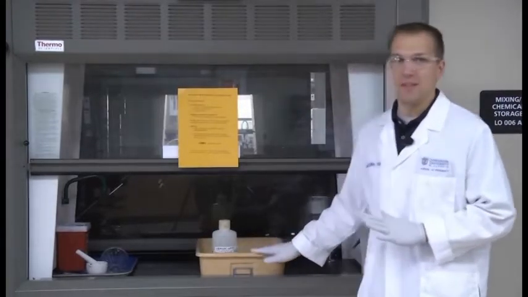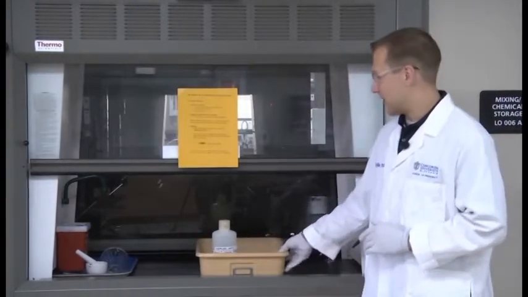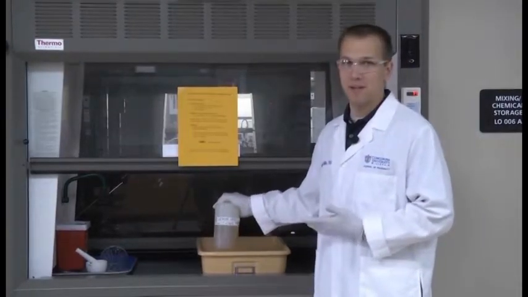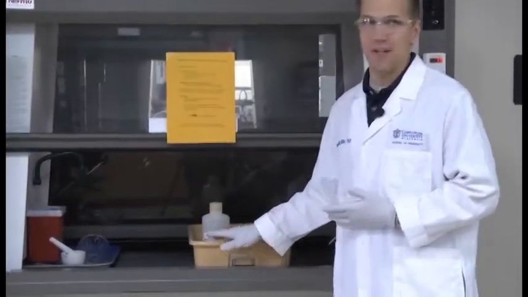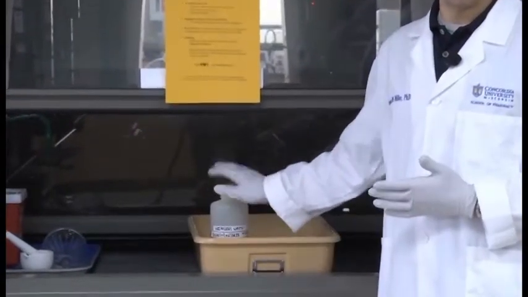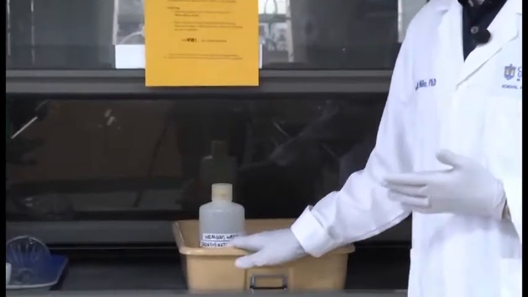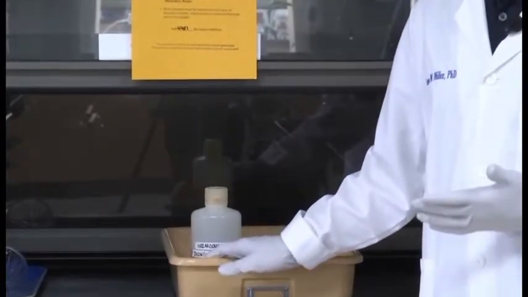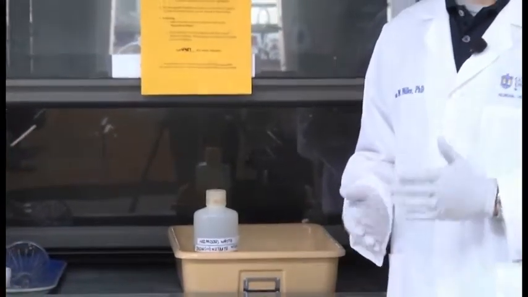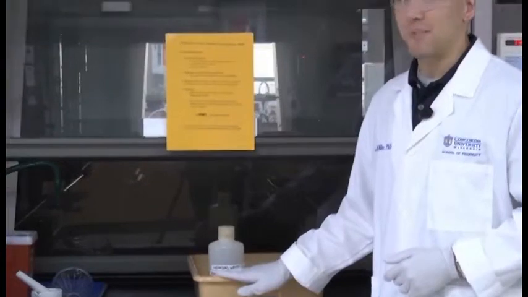Another important thing in this waste accumulation area is a secondary container. So I have my primary container that's containing my waste. There's also this bin, which is a secondary container. And this is there in case I do have any leaks of my waste container. This will catch those leaks, prevent them from going into the drain, and prevent them from escaping to the environment. So another important thing that should be in all of these satellite accumulation areas is secondary containment.